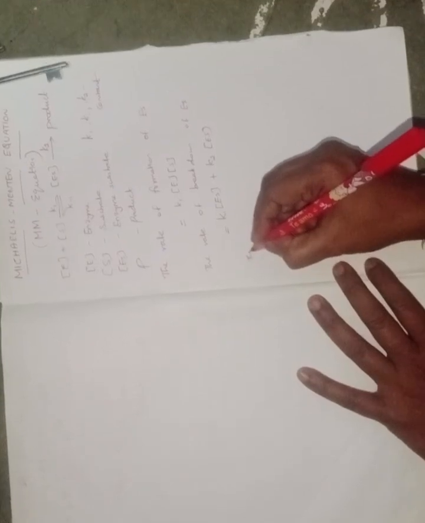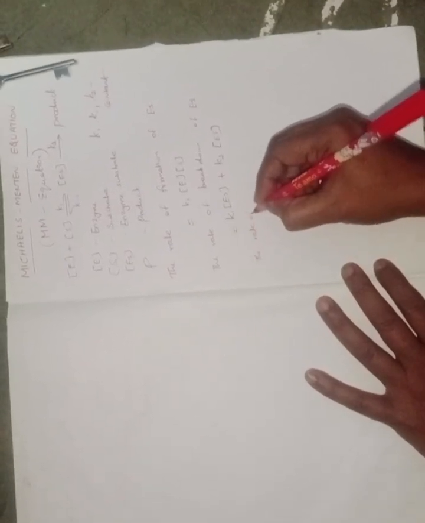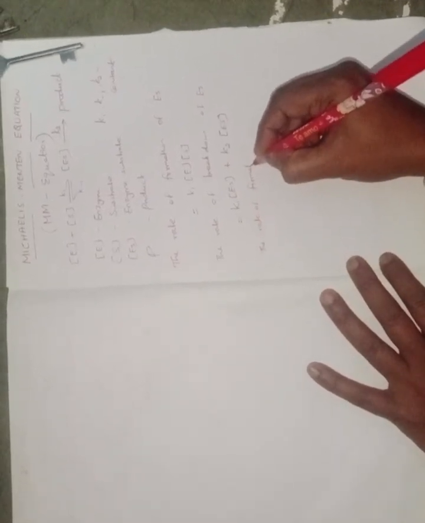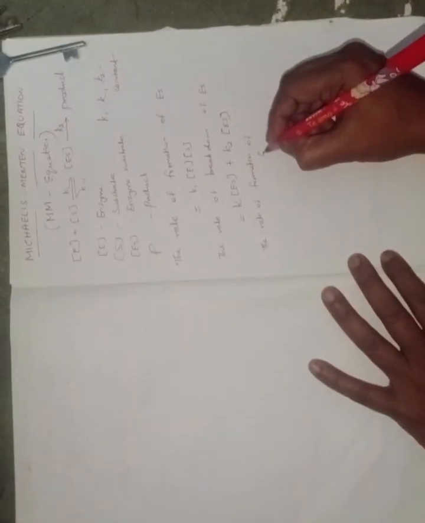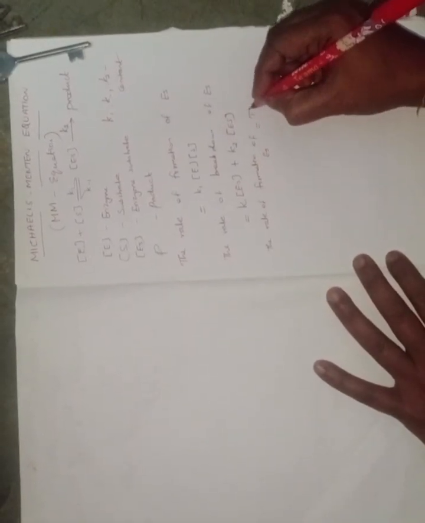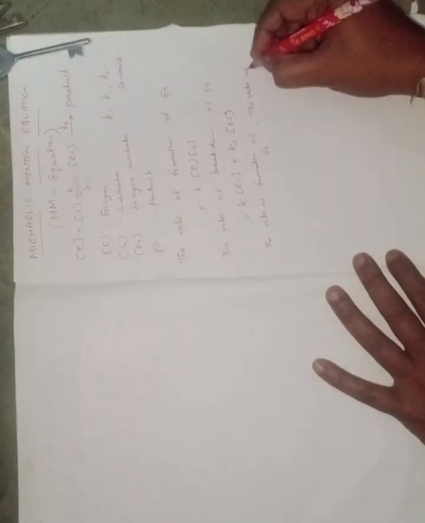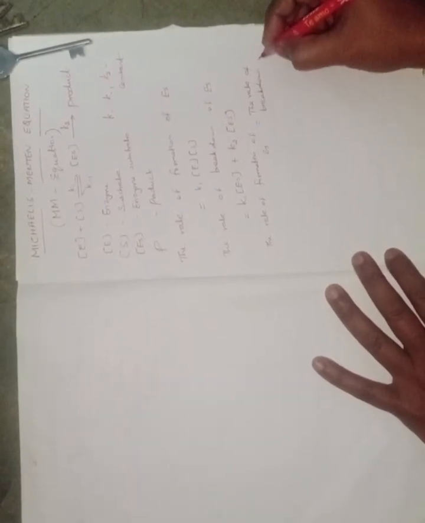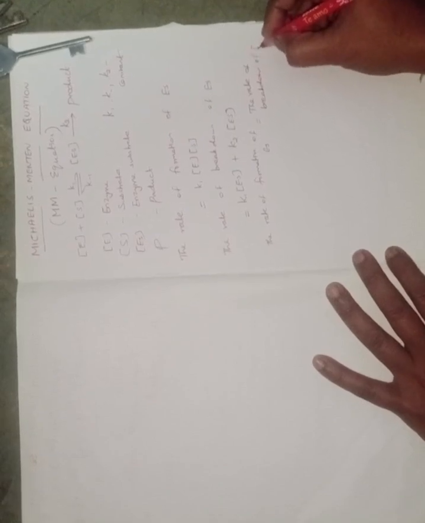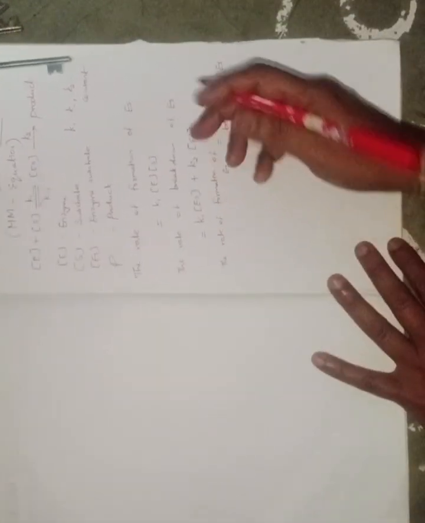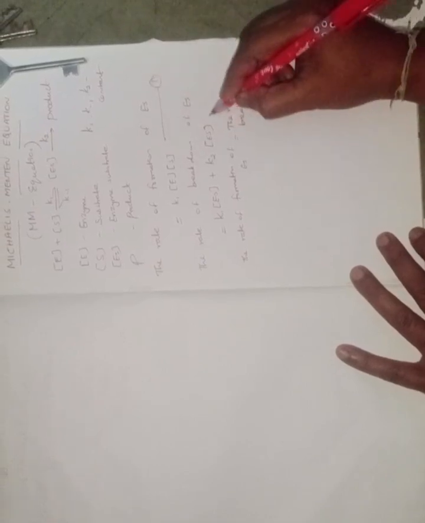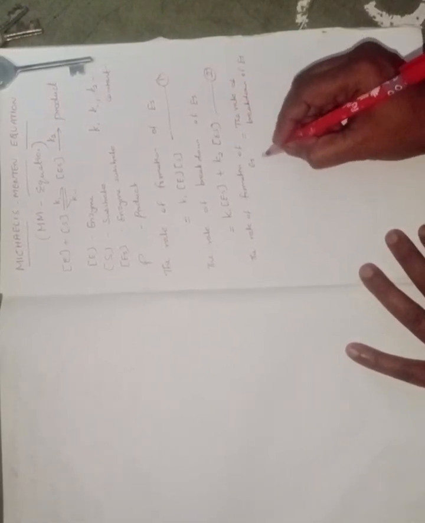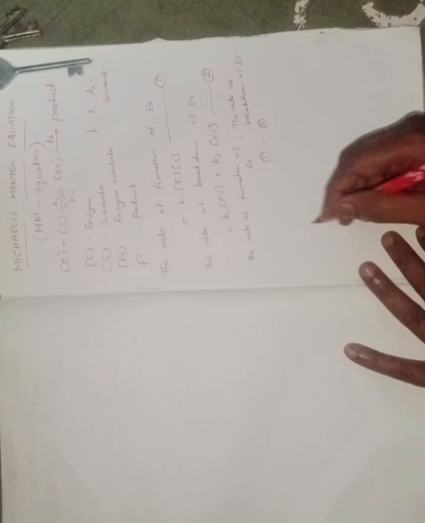The rate of formation of ES is always equal to the rate of breakdown of ES. This is the first equation as well as the second equation. So 1 is equal to 2.